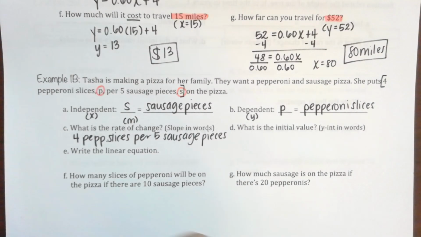Did they give me an initial value? Don't overthink this one. But is this, it's y, yes? It's the y-intercept. What is our y values for this scenario? Pepperoni.